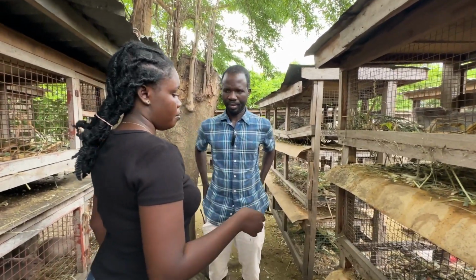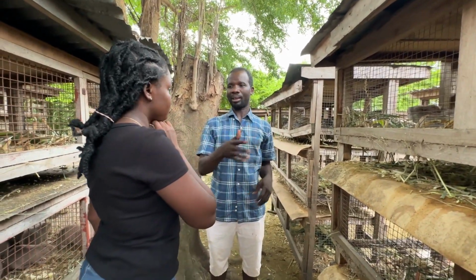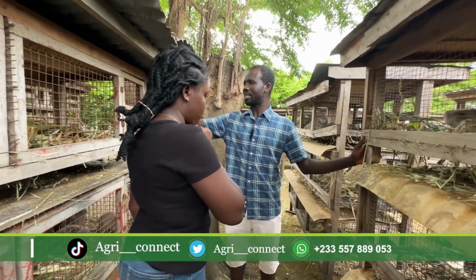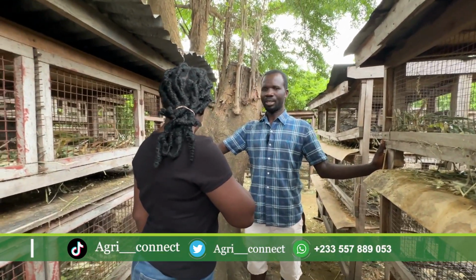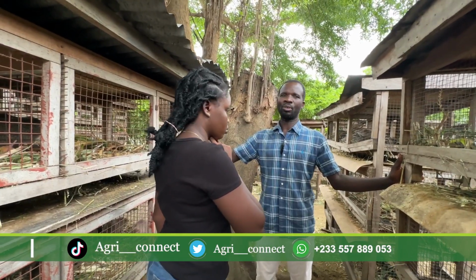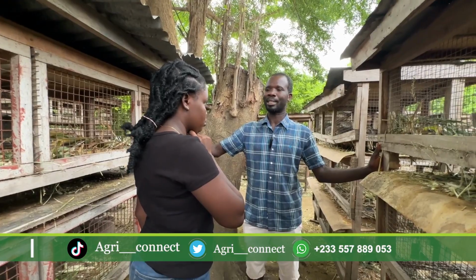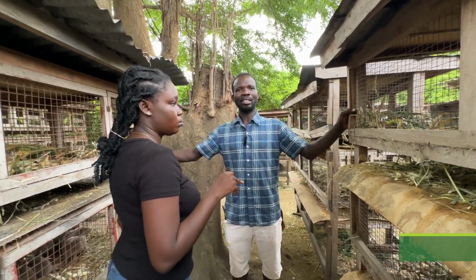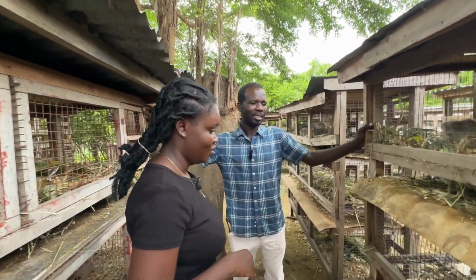So how long should the cage last? It depends on the way you clean the cage. Every morning you remove, and it can even last more than 15 years, because this one that is here is more than 10 years. So if you build a pavilion and put it under it, it will last more than 20 years. But when it's a place with sunshine and rain, it's not helpful.